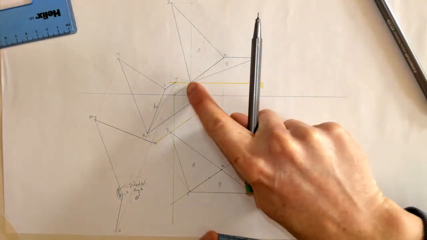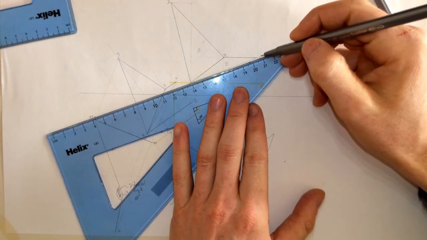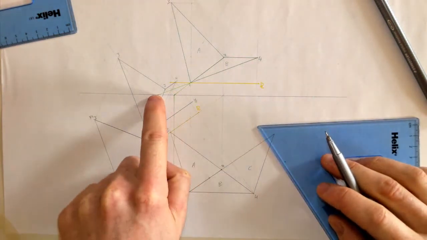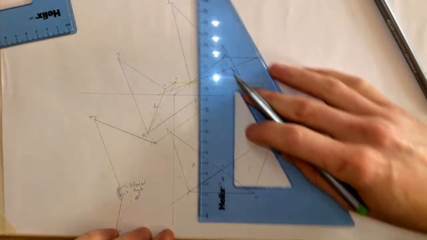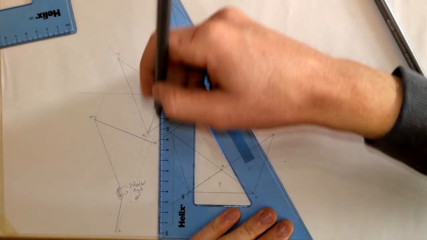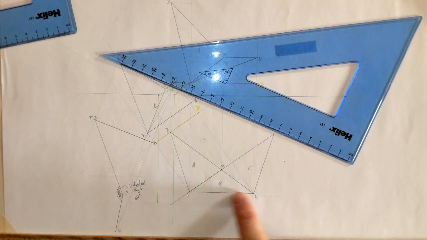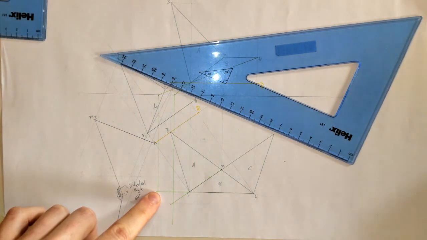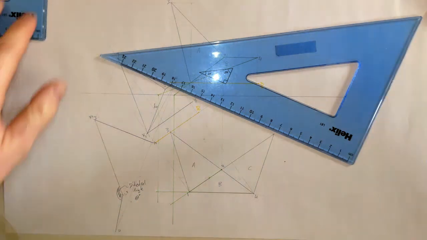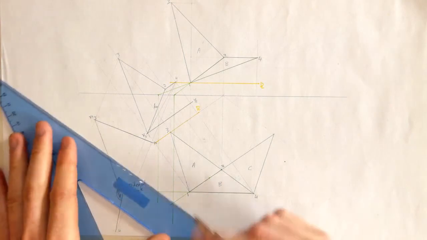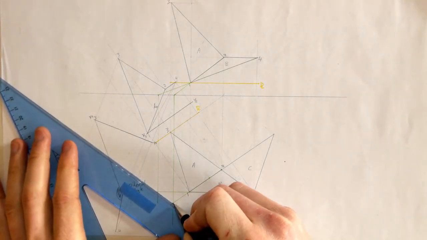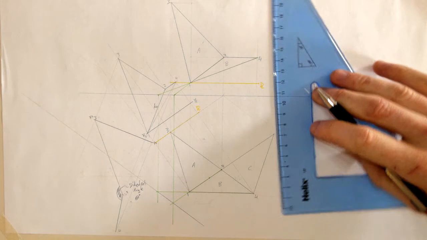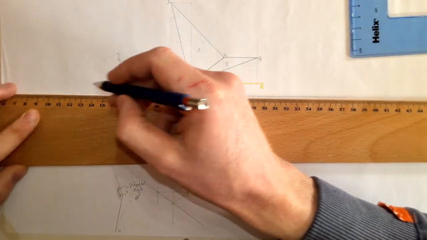I will then do the exact same thing, only this time I am going to extend out the line 1, 4 until it hits the XY line. Where it hits the XY line, I will then drop that point straight down, and I will extend out 1, 4 in plan. And there's my second point on the horizontal trace. So all I need to do then is join both points, extend it out. I'll extend my XY line slightly.